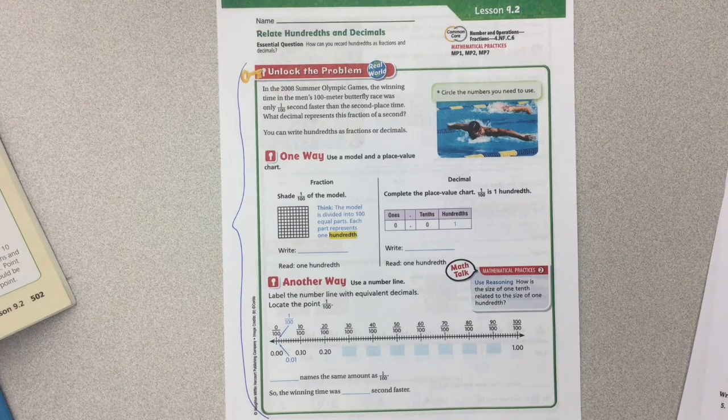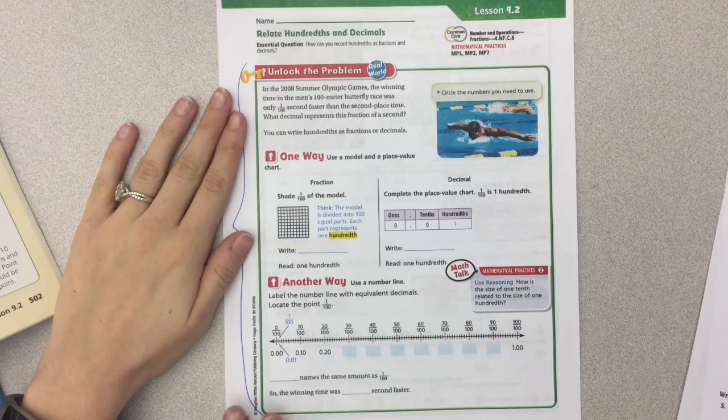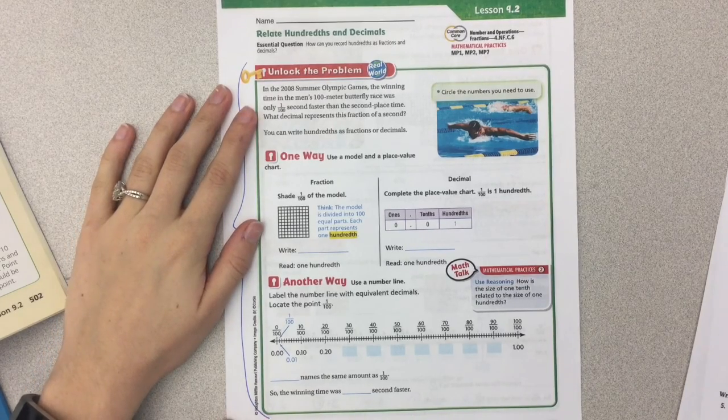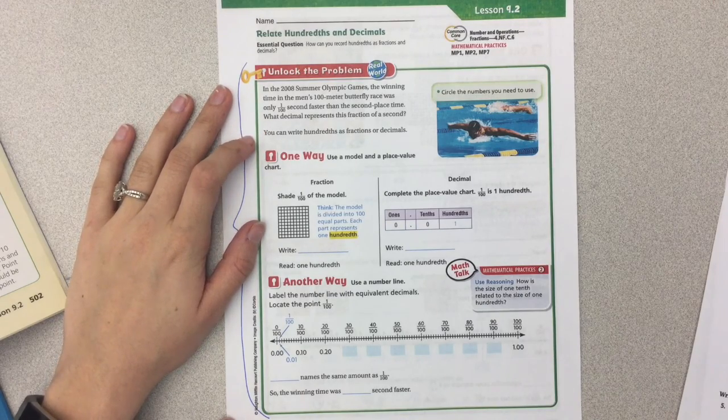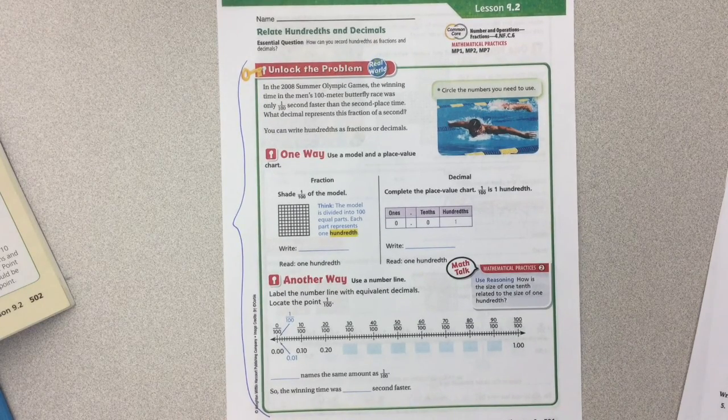So in 2008 Summer Olympic Games, the winning time in the men's 100-meter butterfly race was only 1/100th second faster than the second place time. What decimal represents this fraction of a second? So we know we can write hundredths as fractions or as decimals. So again, first they want us to use a model and a place value chart to show 1/100th.